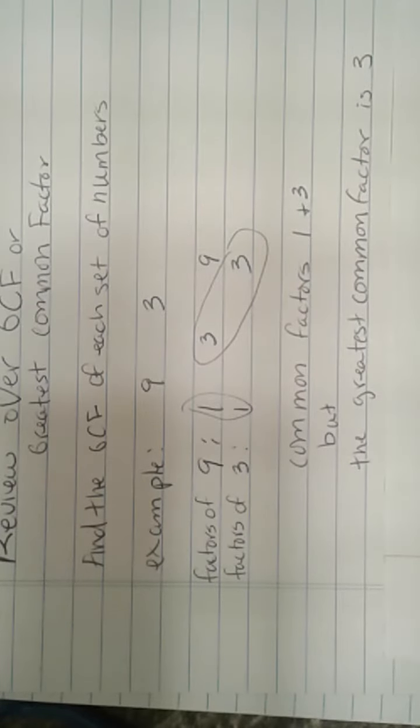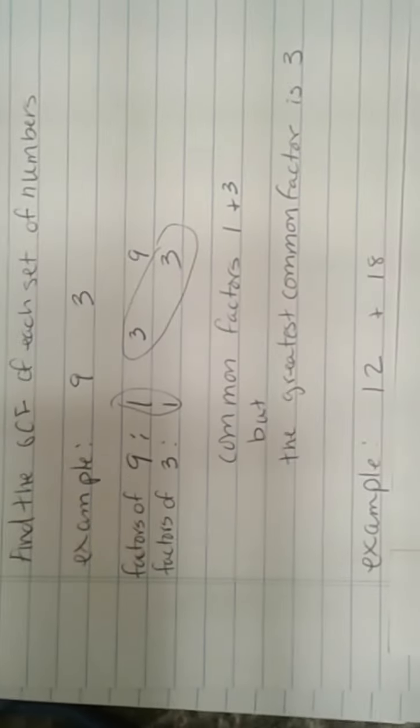Okay, so the next example I want you to do on your own. So go ahead and write it out. The example is 12 and 18. What I want you to do right now is pause the video and work this problem out yourself. Do it exactly how we did the previous example of 9 and 3. First find the factors of 12, then find the factors of 18, and then tell me what the greatest common factor is. Once you get done with that, then restart the video.